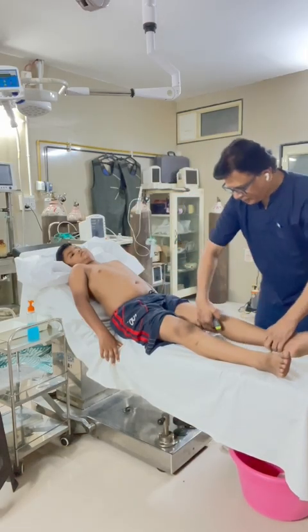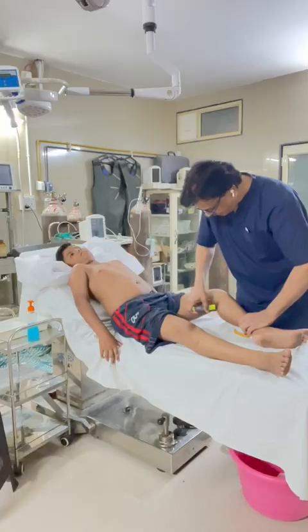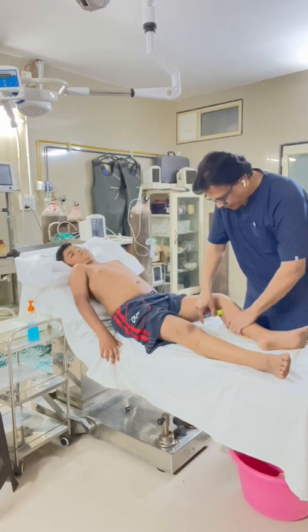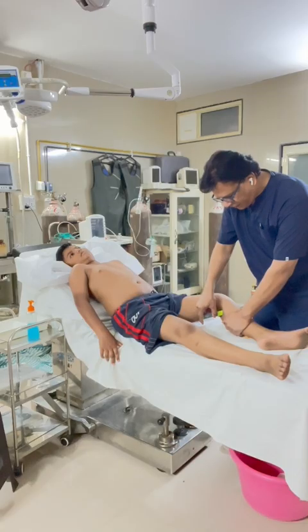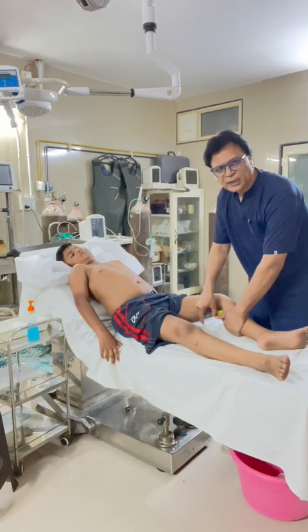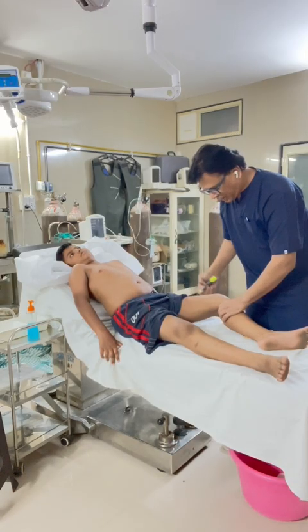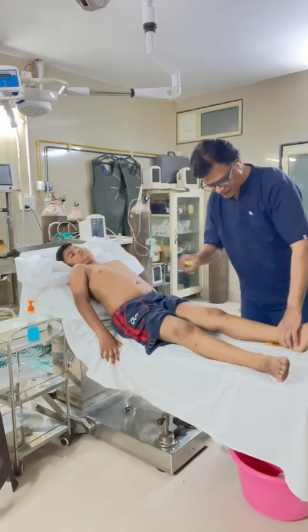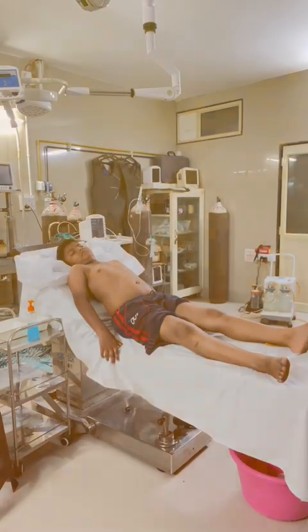And the same, you put the Doppler on the popliteal junction, you squeeze the cuff, release it. If you are getting 2 sounds, so popliteal saphenous incompetence. So this is short saphenous incompetence, this is the long saphenous incompetence.